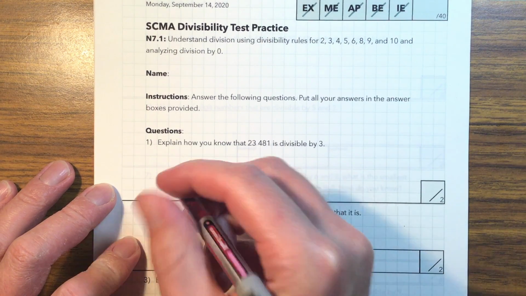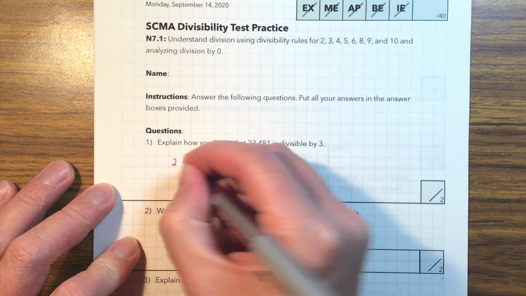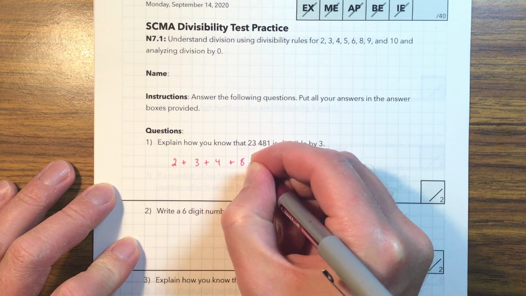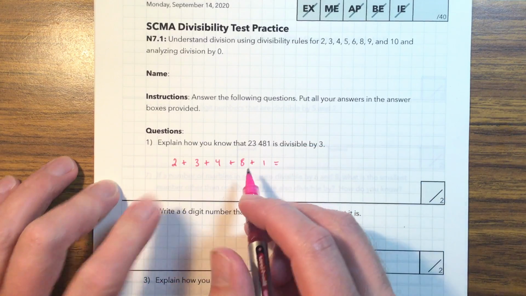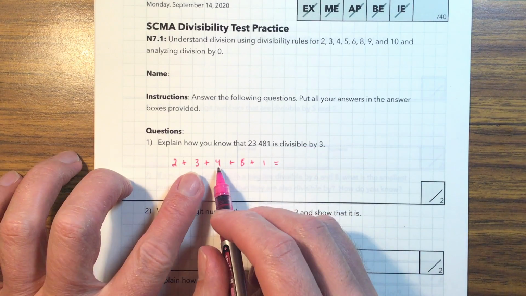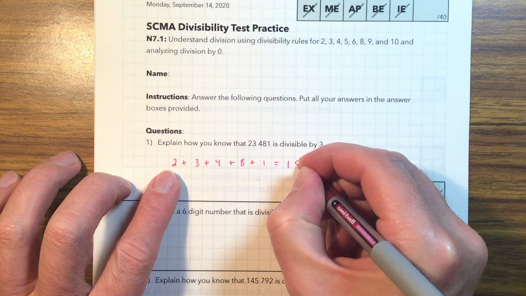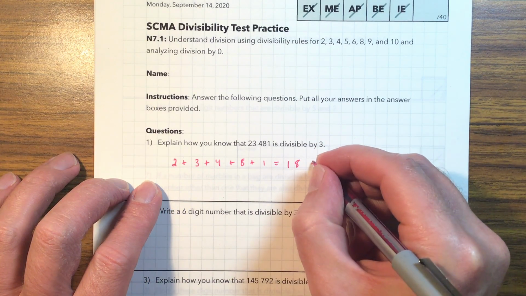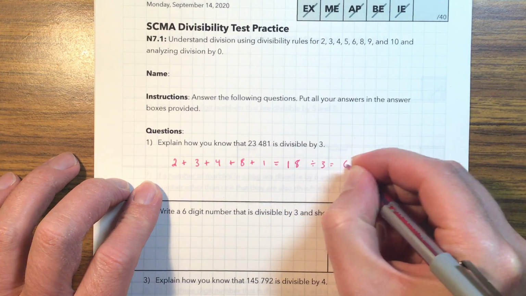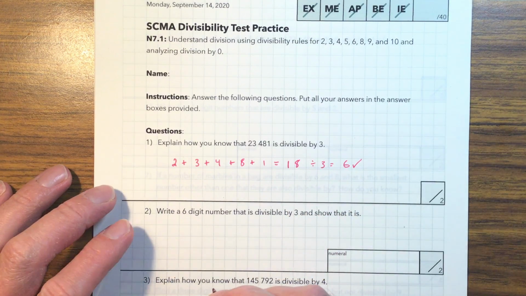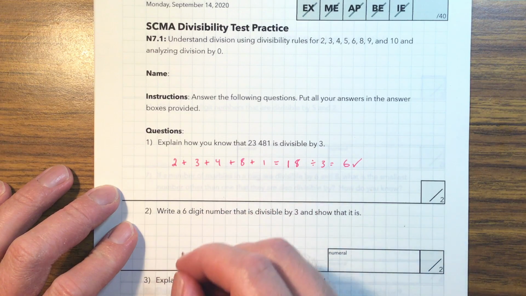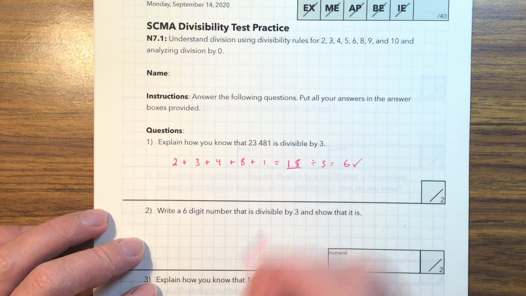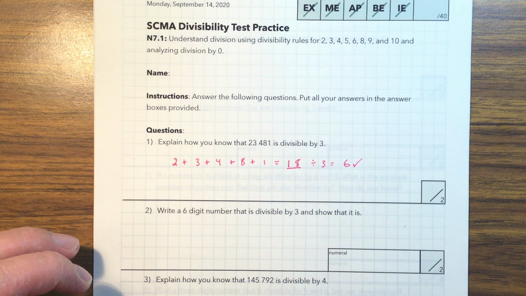Well, my divisibility test for 3 says I have to add up all the digits. 2 plus 3 plus 4 plus 8 plus 1 is equal to, those two add up to 10, those add up to 7, is equal to 18. 18 can be divided by 3. So it works. So it is divisible by 3 because I know that the sum of the digits is divisible by 3.